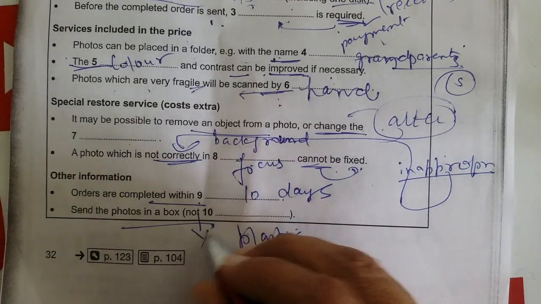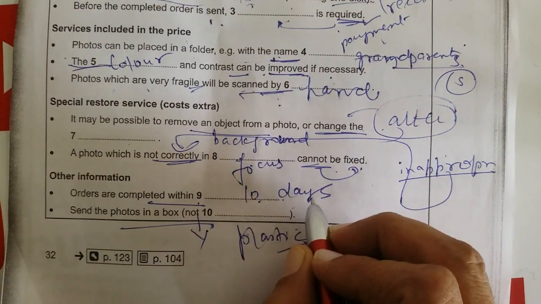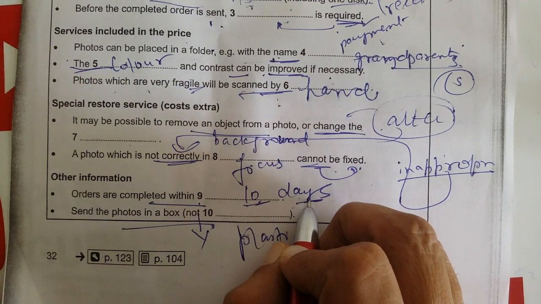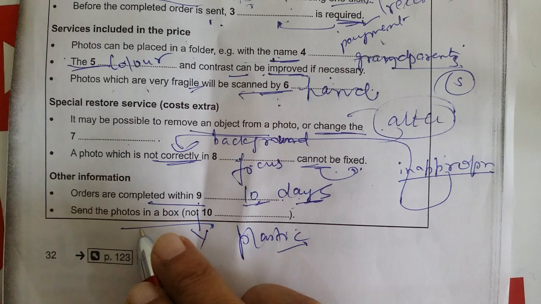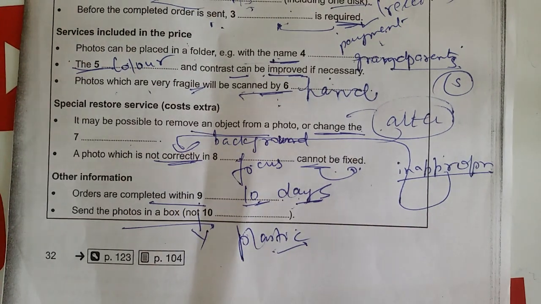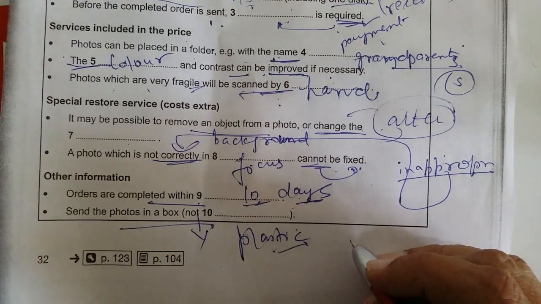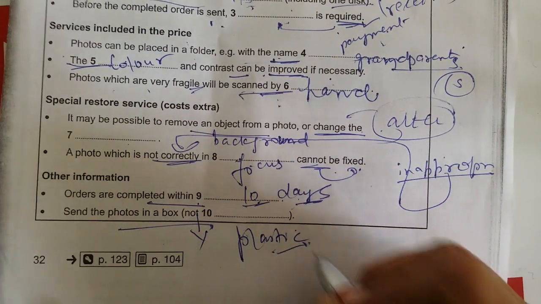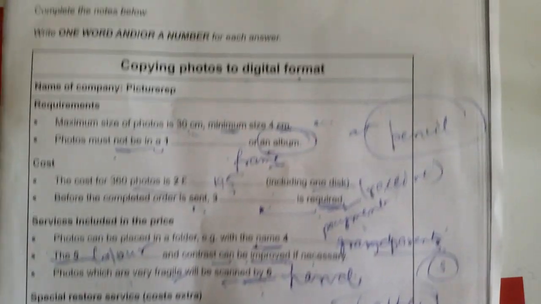And orders are completed within 10 days. One word, one number, 10 days. So it's DAYS, remember this. Okay, send the photo in a box. Yes, this one, the male spoke very clearly, not the plastic. He used the word cardboard, right? So this one is the point here.